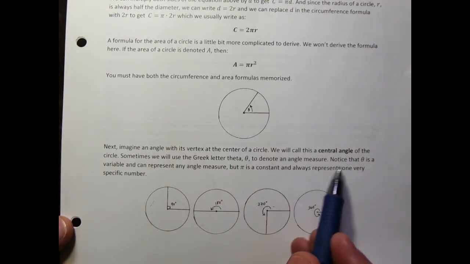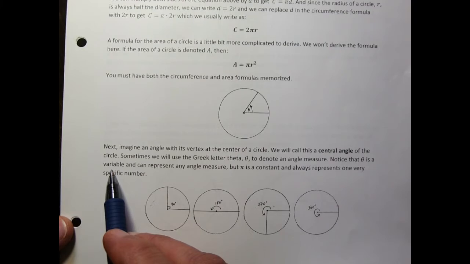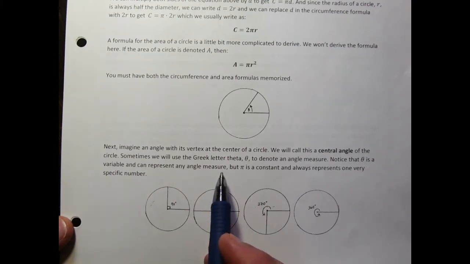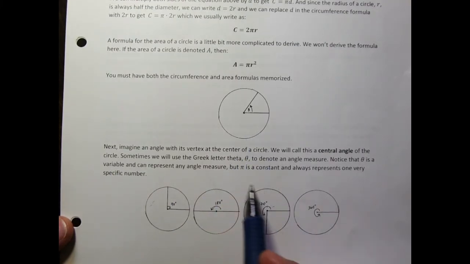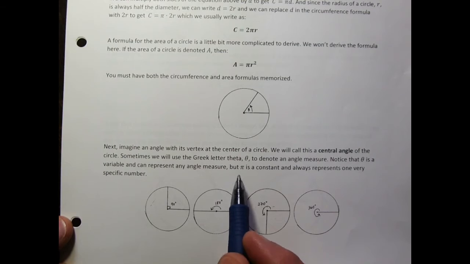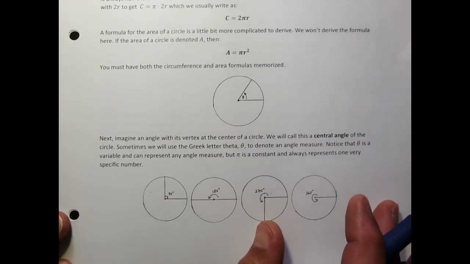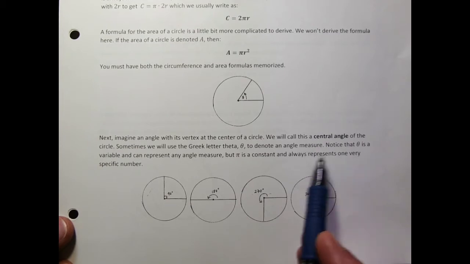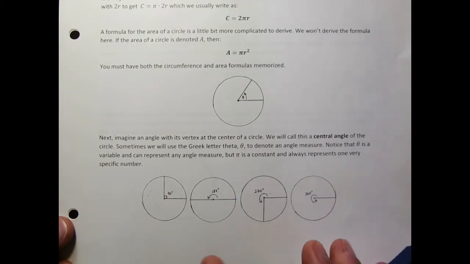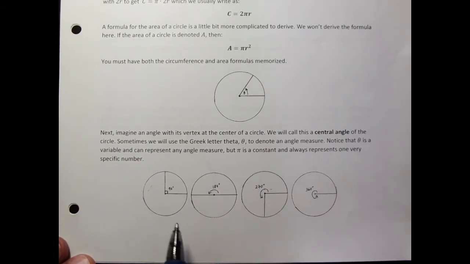In this sense, theta is like a variable and can represent any angle measure, or sometimes it's a particular angle measure in a problem. This is very different from the Greek letter pi, which represents a constant, right? Pi is a specific number. We'll use theta to represent just about any old angle that we see. And so here's a picture of a few central angles: 90 degrees, 180, 270, 360.